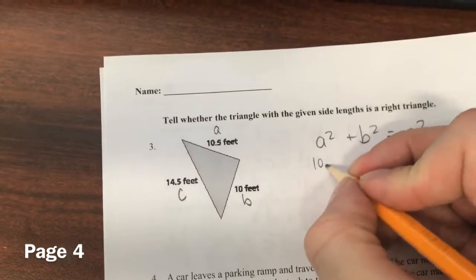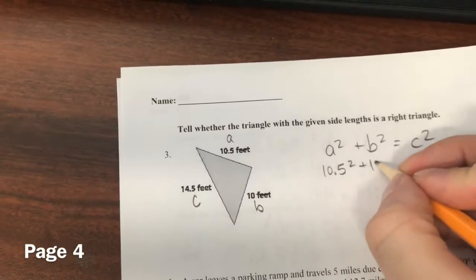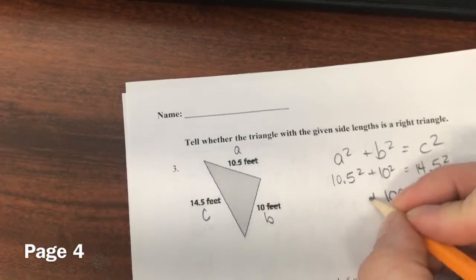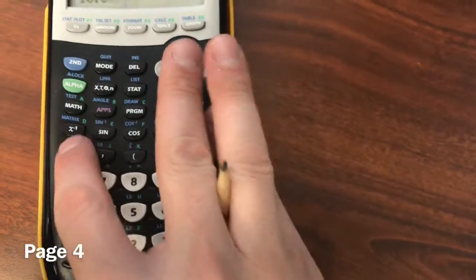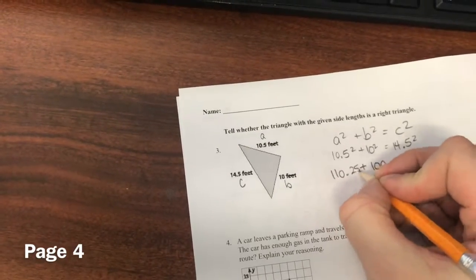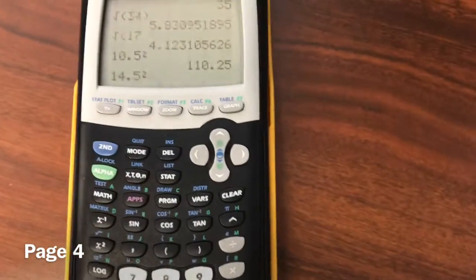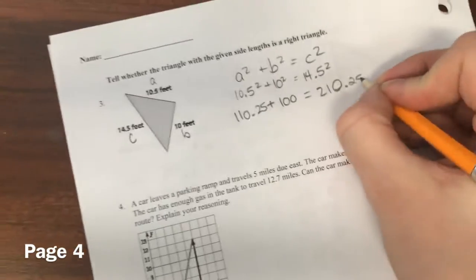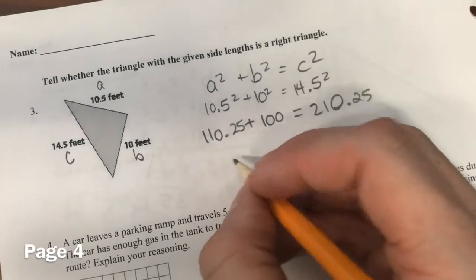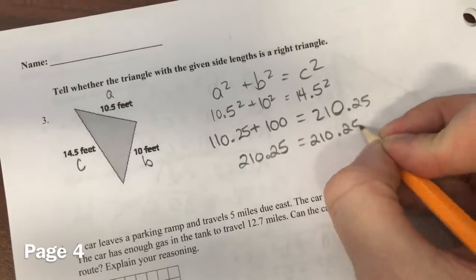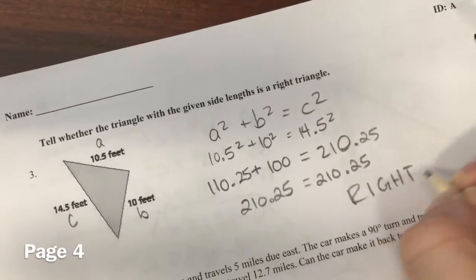So I have 10.5 squared plus 10 squared equals 14.5 squared. I know 10 squared is 100. I don't know what 10.5 squared is. 110.25. 14.5 squared is 210.25. So let me see if I add these up. 100 plus 110.25 is 210.25. That equals 210.25. This is a right triangle. Everything matches out.